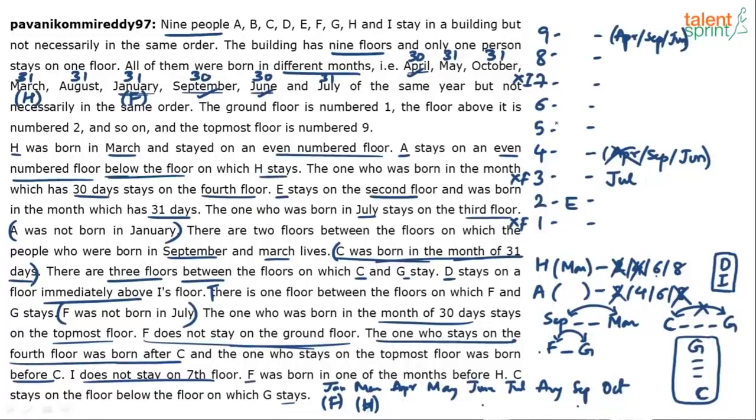G triple dash C. G dash dash dash C is possible. G dash dash dash C. So, okay, I have one more clue here.